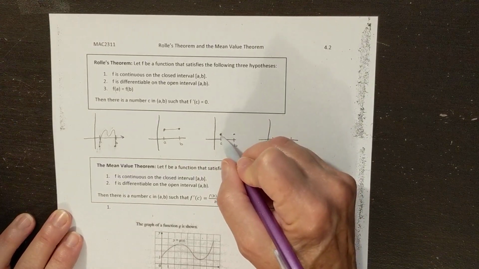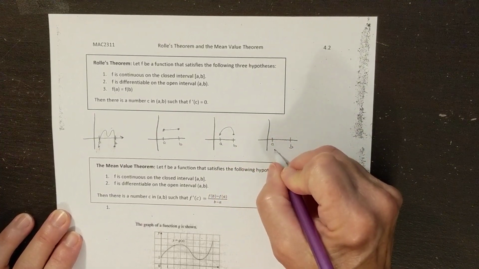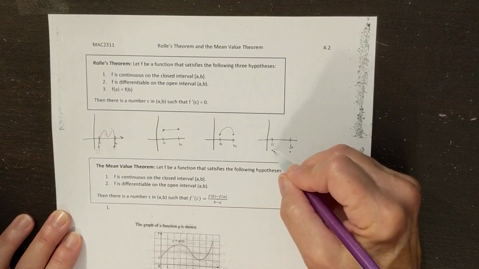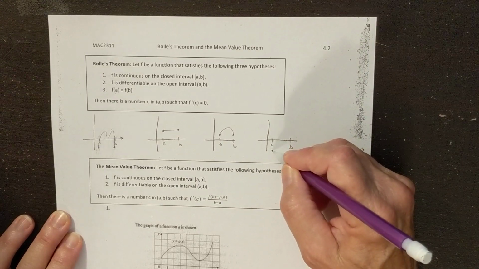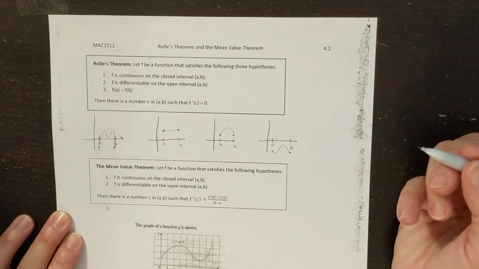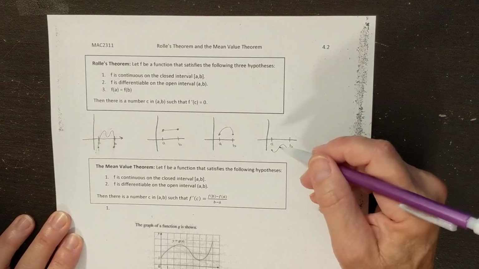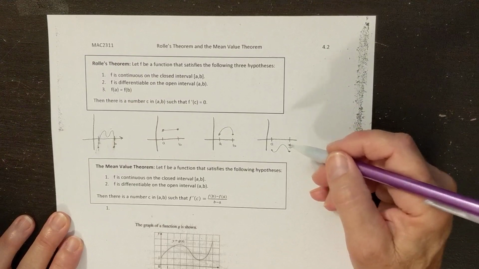You could make it wavy in between, or you could make it sloped. We could do one little jog in between. Somehow we have to connect those in a way that it's continuous and it doesn't make a big vertical tangent line or cusp.